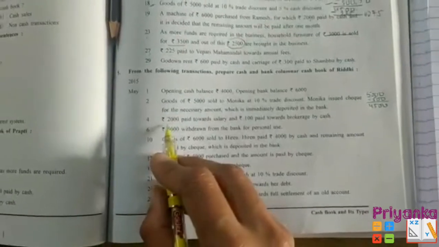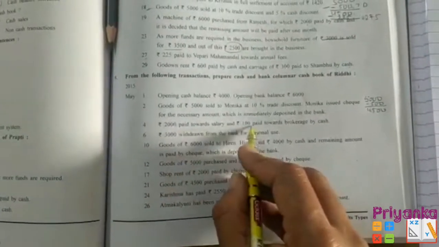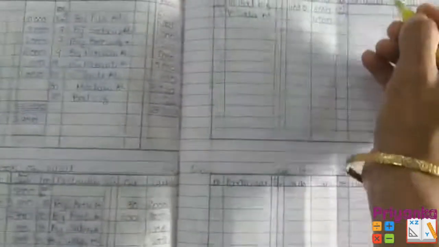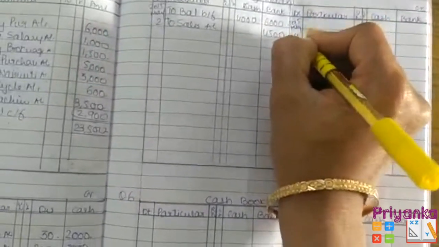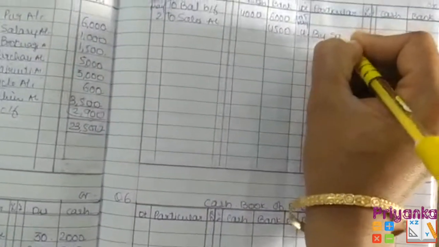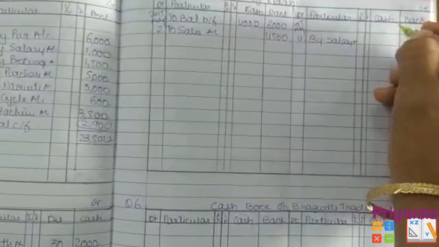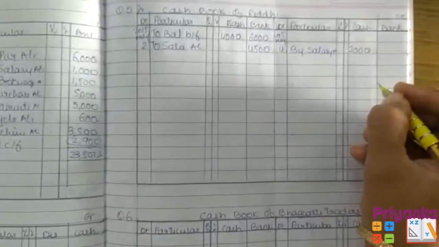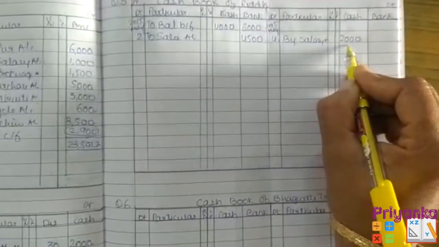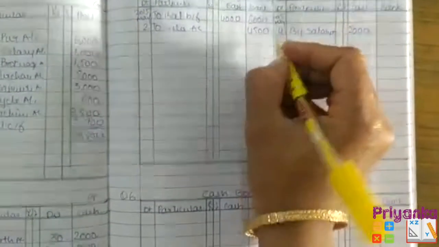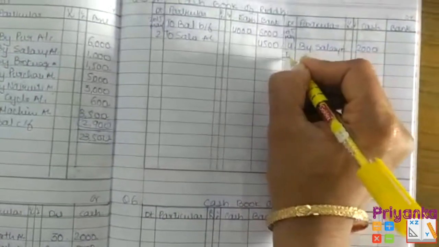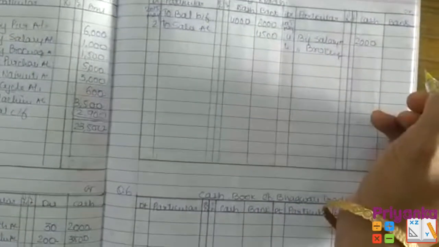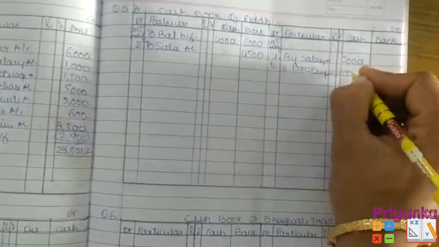Next, the fourth one, rupees 2,000 paid towards salary and 100 paid towards brokerage by cash. Now we are paying, so take this fourth transaction into the credit side of the cash book. By salary account, and it has been paid by cash. So be careful when you are dealing with the cash and bank column. Read the transaction properly and see where you have to put. So it has been paid by cash, so come to the credit side and put it in the cash column. Next is brokerage with the amount 100 in cash.